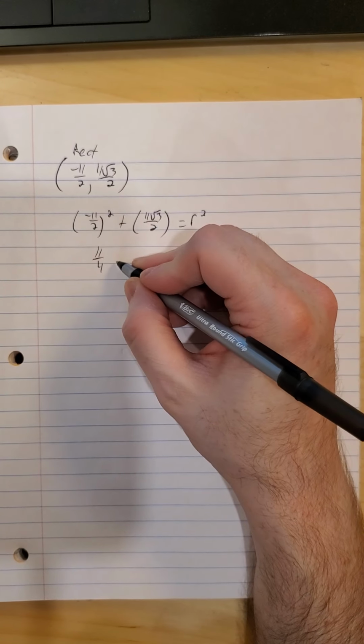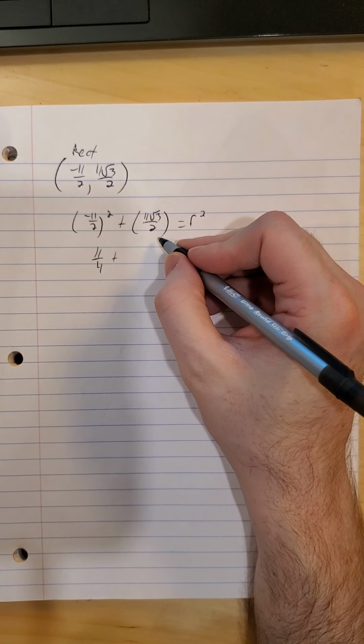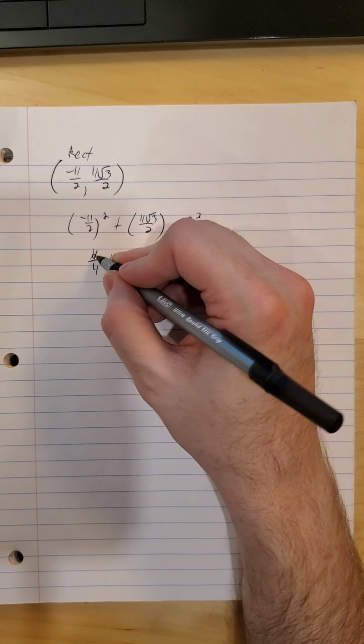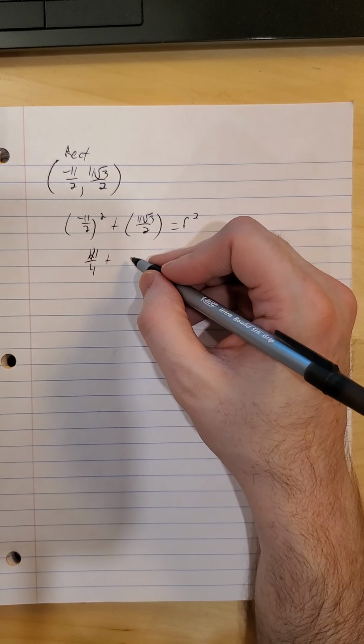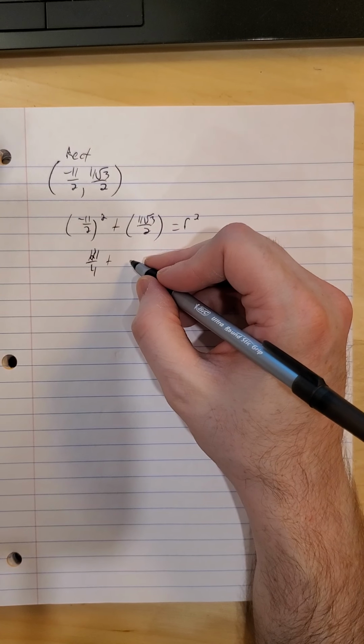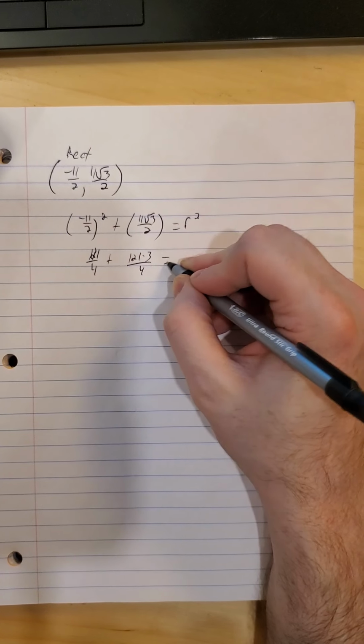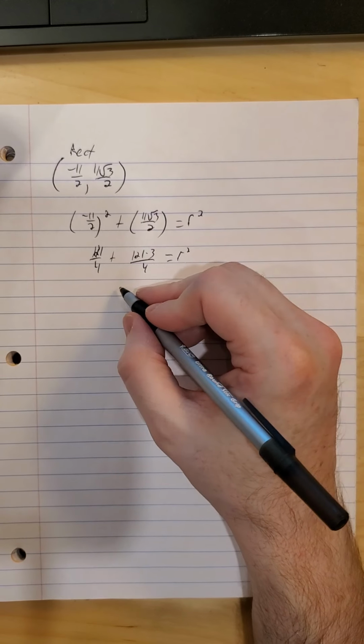So 121/4 plus 121 times 3, all over 4, is worth r squared.